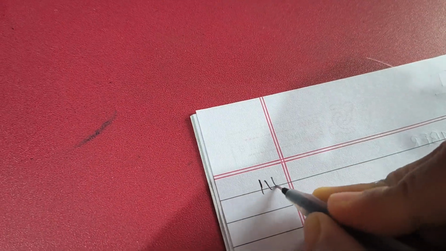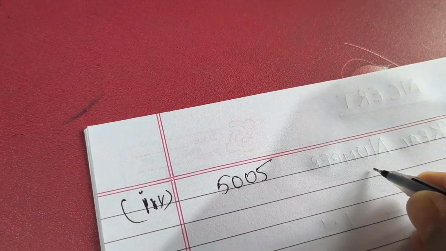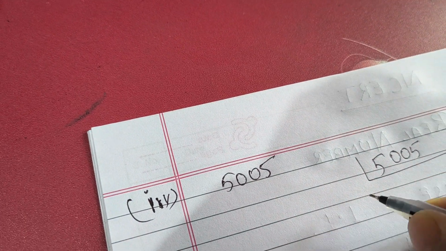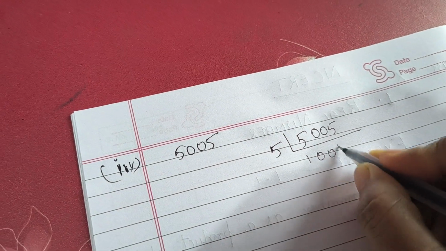Then again we have another number, that is question number 4. The number is 5005. How can we factorize it? We will take 5005 and then start factorizing. First we take 5: 5 1s are 5, 5 0s are 0, 0, 5 1s are 5.